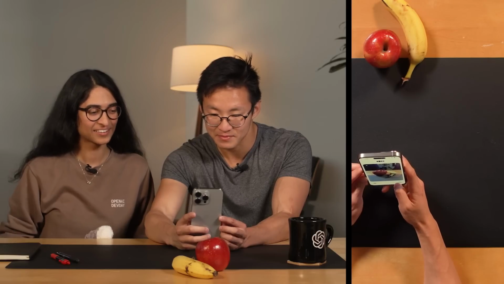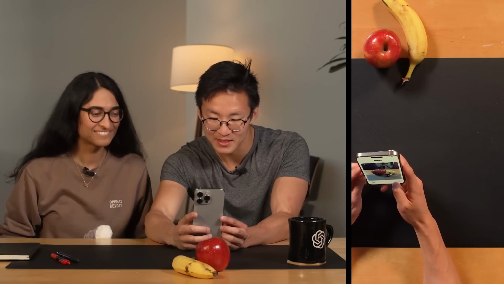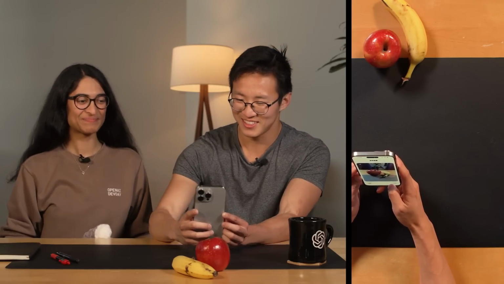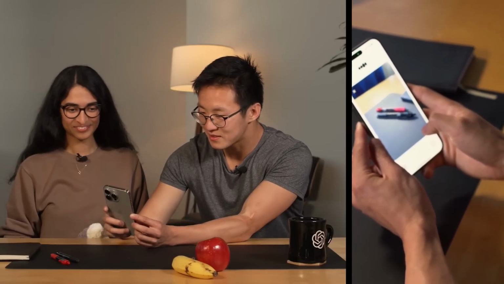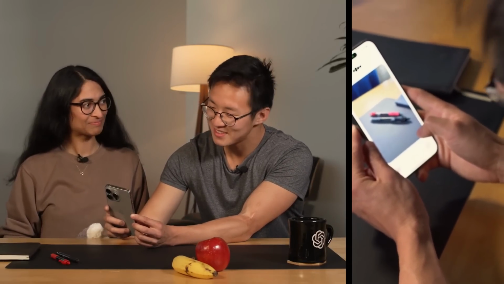The objects you're showing are una manzana and un plátano in Spanish. Nice fruit choice. Cool. What about these? Those are dos polígrafos, or dos plumas in Spanish.